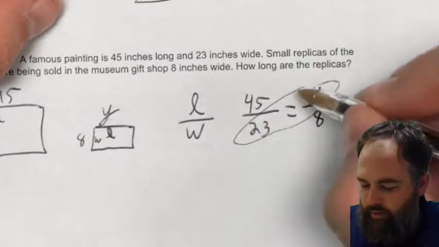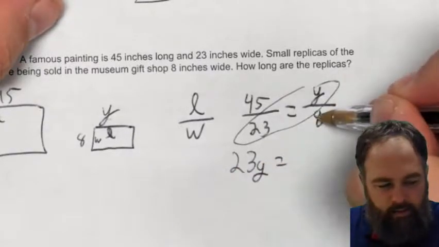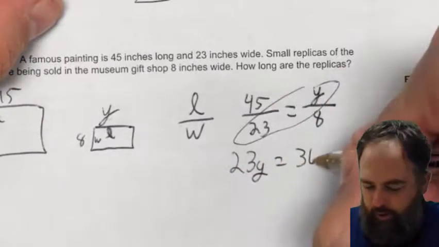All right, let's cross multiply. 23 times y is 23y. 8 times 45 is 360.